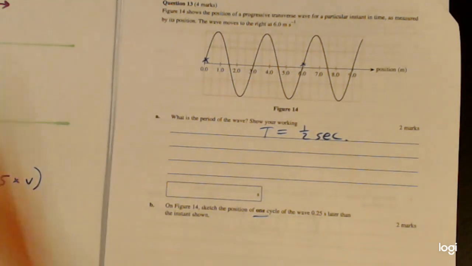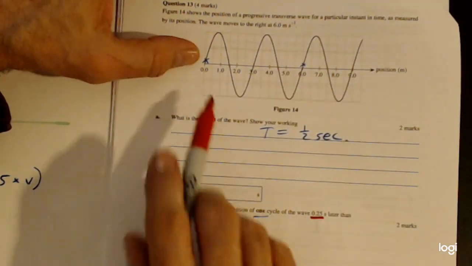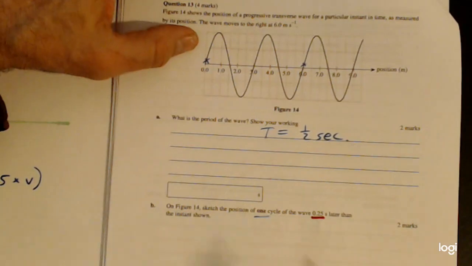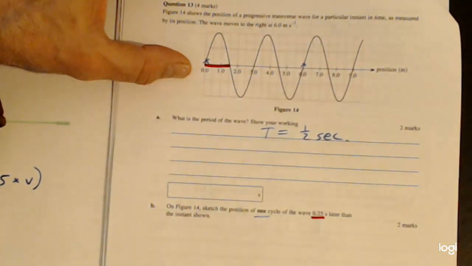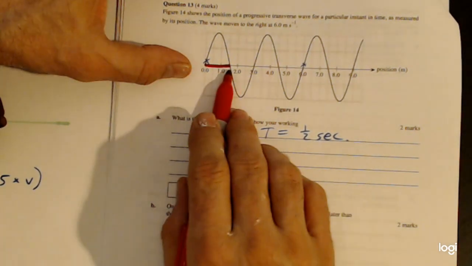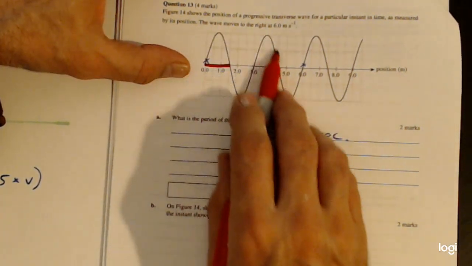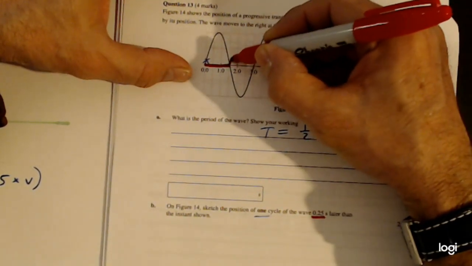All right, so a quarter of a second. It's going 6 meters a second. So if it goes 6 meters in 1 second, it's going to go 1.5 meters in a quarter of a second. So that distance there is 1.5 meters, right? There's the 1.5 between the 1 and the 2. So you basically have to draw that wave starting there, which is roughly this.